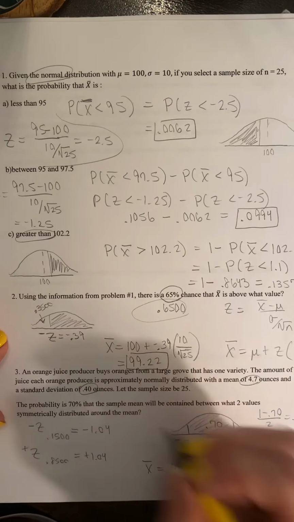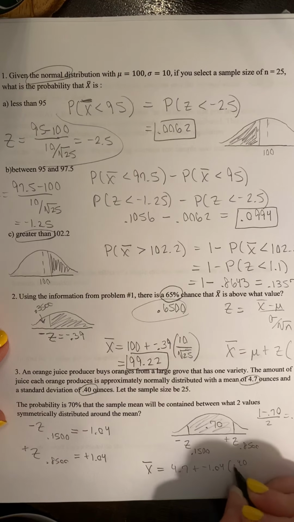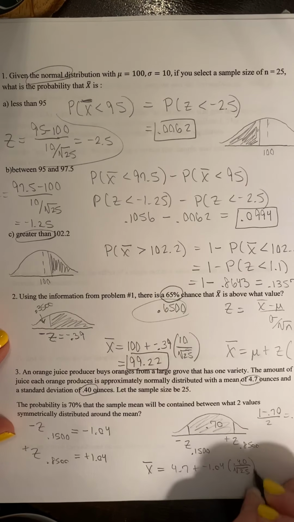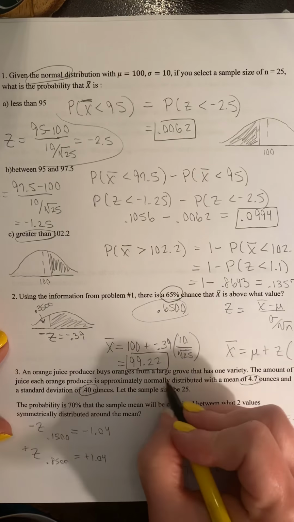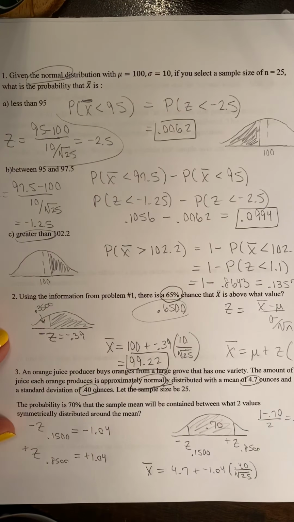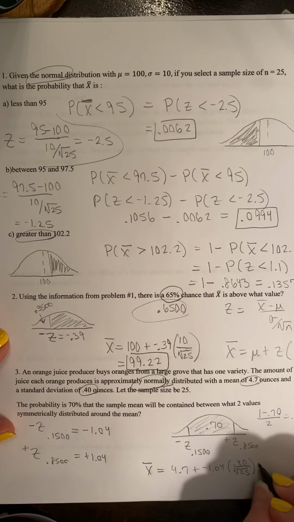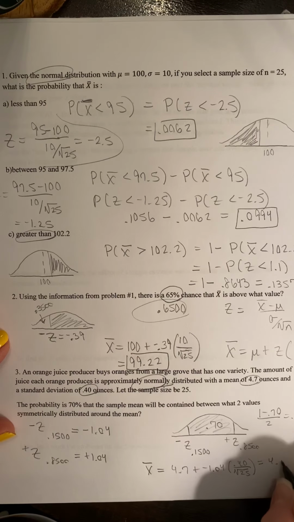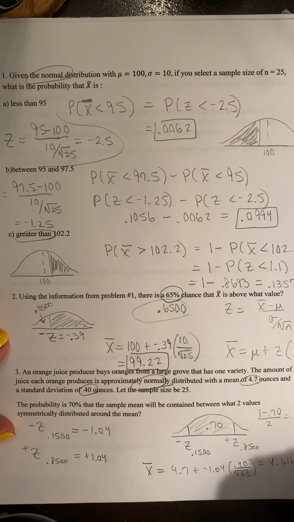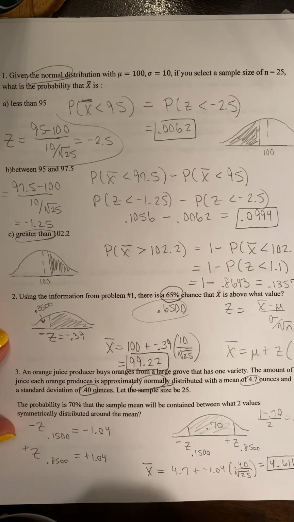And the standard deviation is 0.40. Again, we have a sample size of 25. But we have been assured that this is normally distributed. And you work that out, and you're going to get 4.6168 ounces.